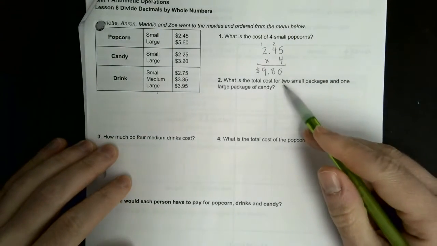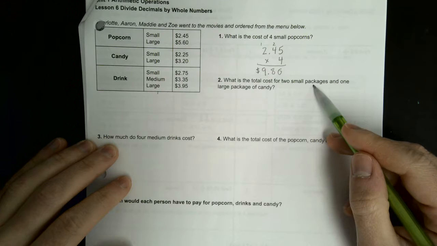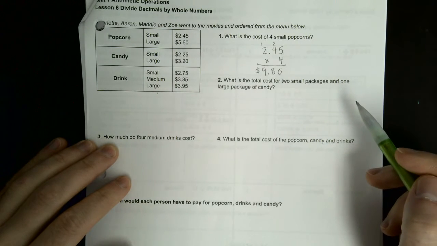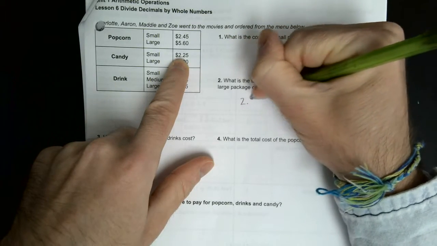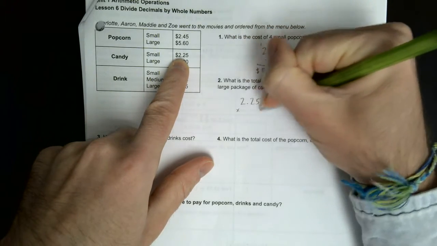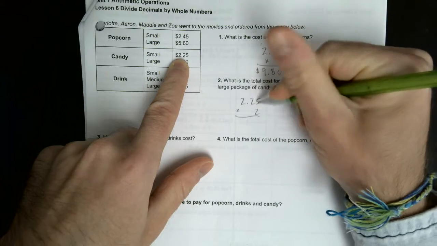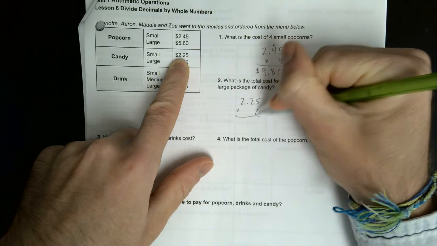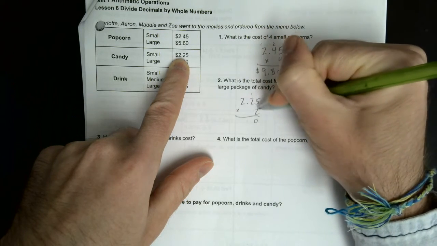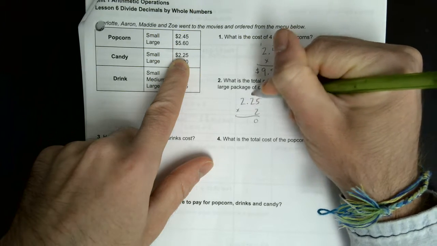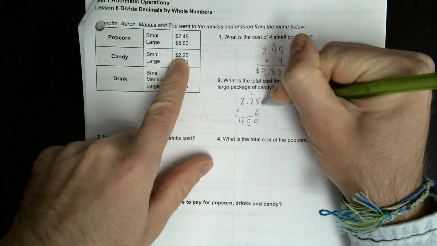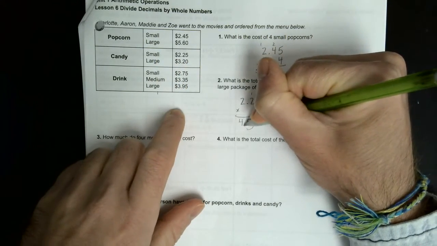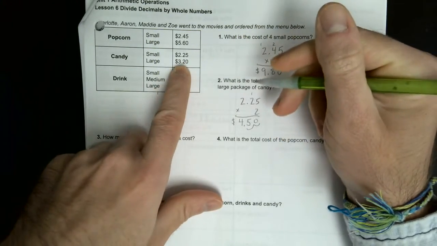What is the total cost of 2 small packages and 1 large package of candy? So 2 small packages would be $2.25 times 2. 2 times 5 is 10. 2 times 2 is 4, plus 1 is 5. 2 times 2 is 4. And then we're going to have 2 decimal places in our answer. 1, 2.